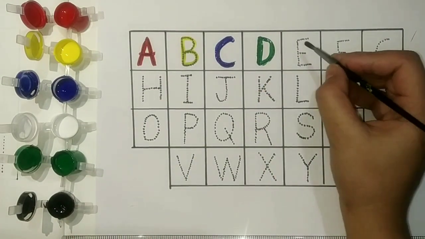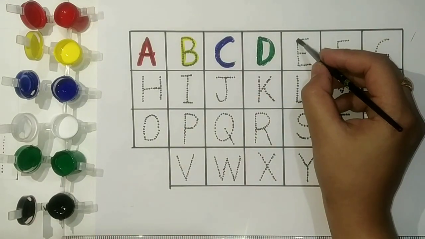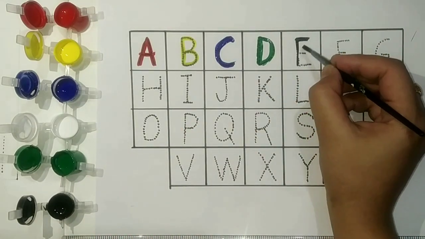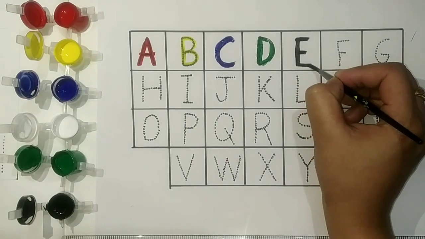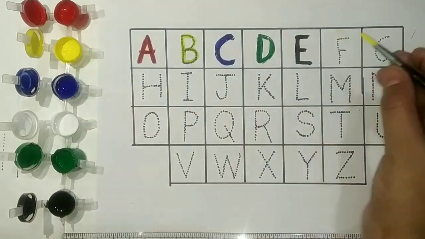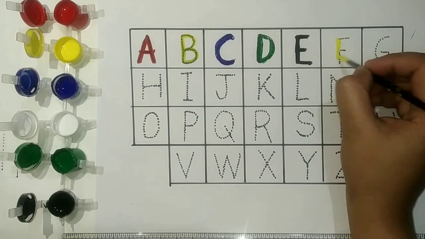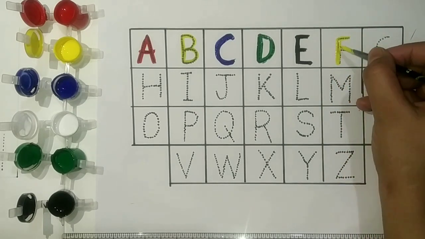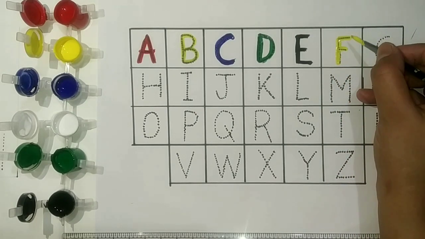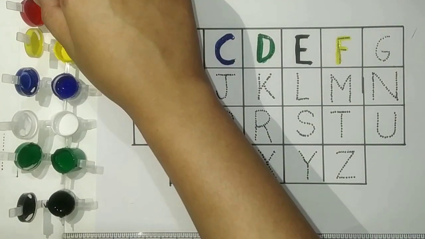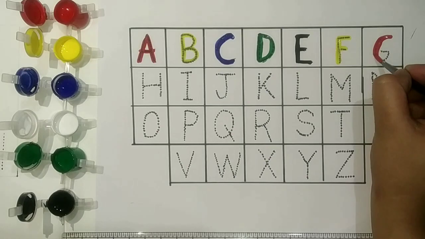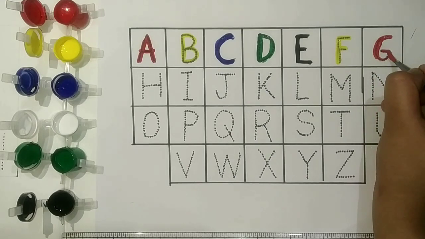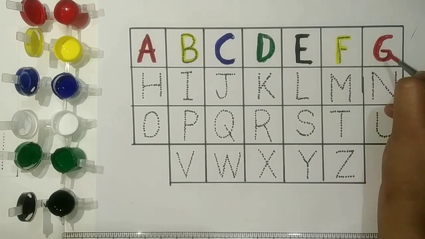Black color, E for elephant, E for elephant. Yellow color, F for frog, F for frog. Red color, G for gun, G for gun.